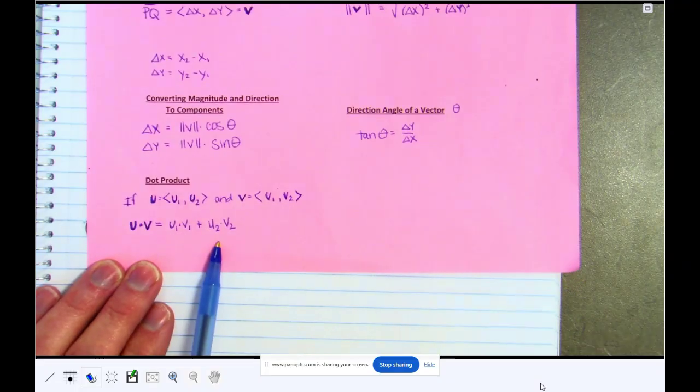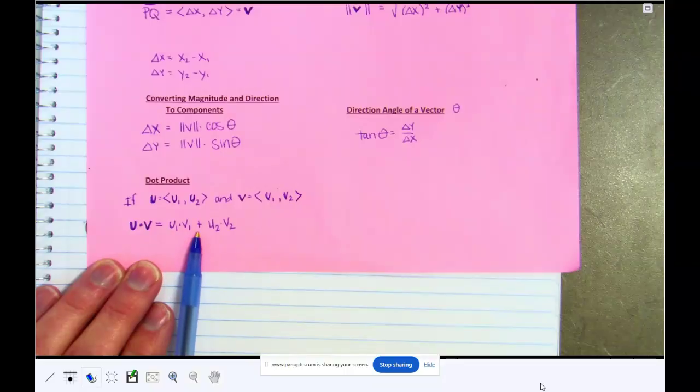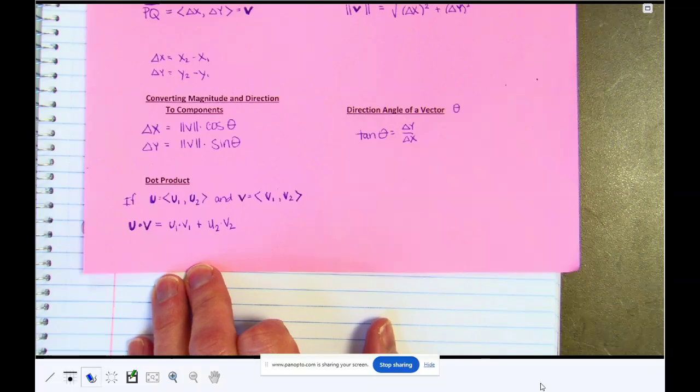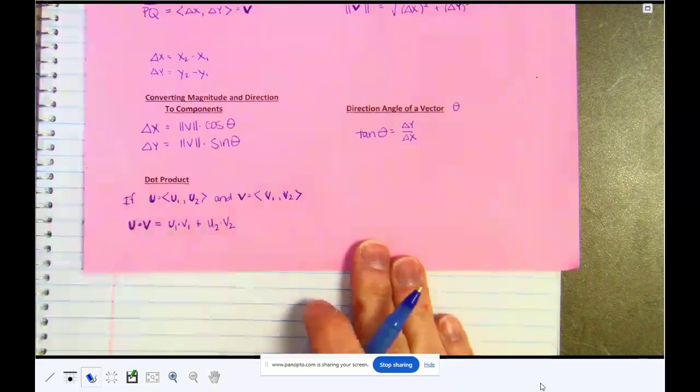You do multiply the x's and you do multiply the y's, but you add them together when you're done. So it's weird because you're taking 2 vectors, multiplying them with this dot product, and you get a number instead of another vector. So dot product gives a number, not an additional vector. But other than that, it's super easy to do. Weird, but not difficult.